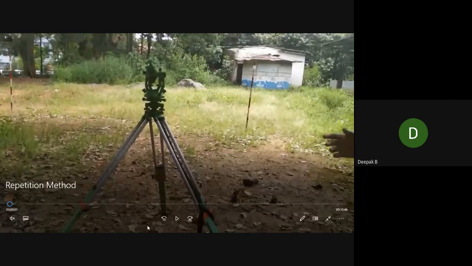This will be the location of O, the location of the theodolite. And you have to assume that this distance PQ can't be measured because there is some sort of obstruction in between, and therefore you are not able to take the measurement between P and Q. Okay. So that is established.